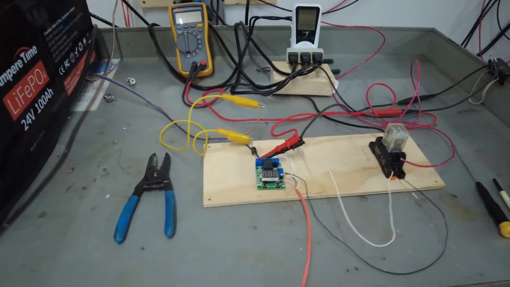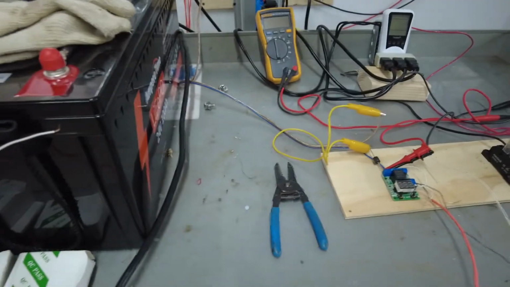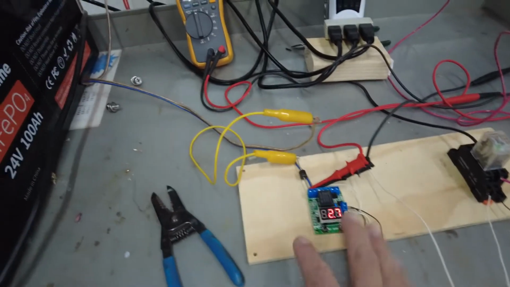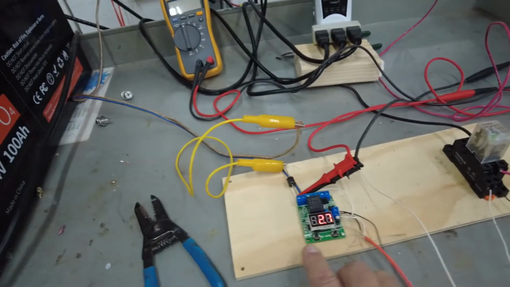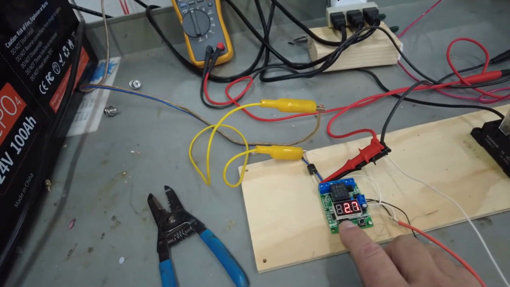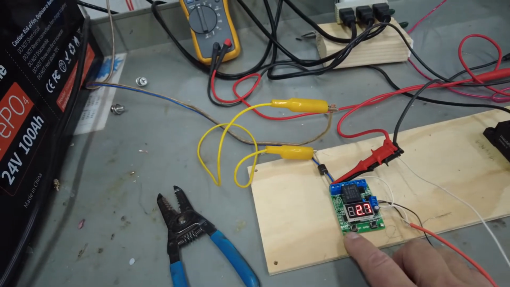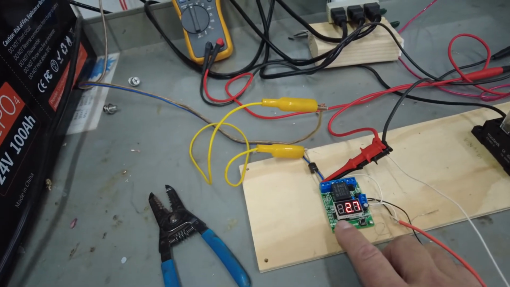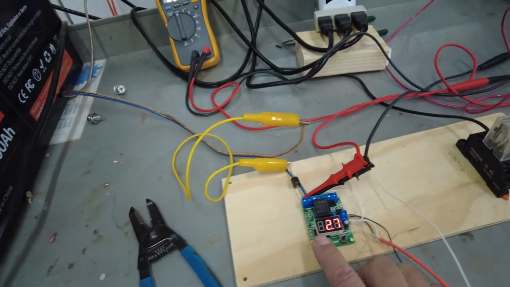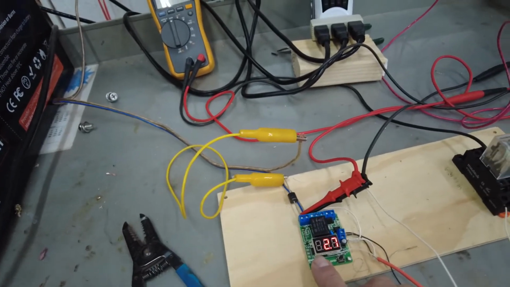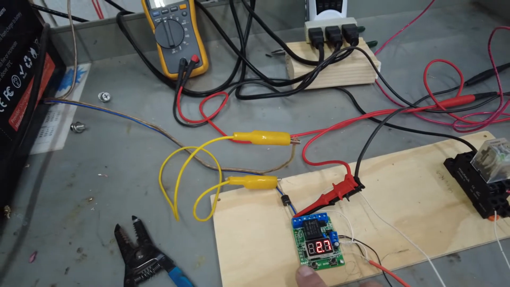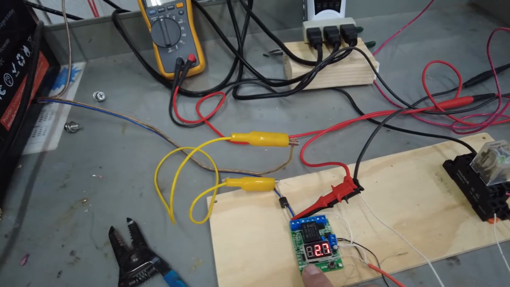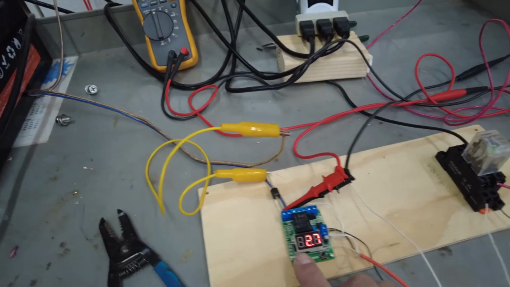Now let me set this up higher. Okay, so what I'm going to do is set this to turn off at a higher amps. I'm going to set it at 6 amps. And this thing actually sets really nice if you're looking for something for like a charge controller or something, for a high and low point on a battery. This actually works really well.